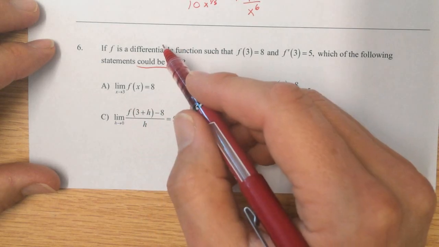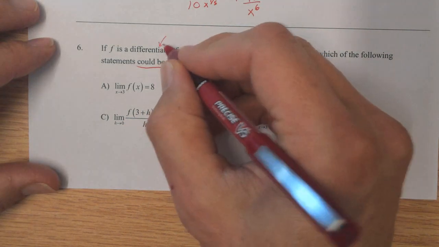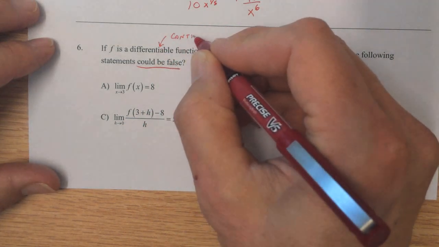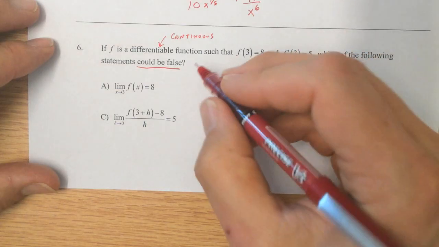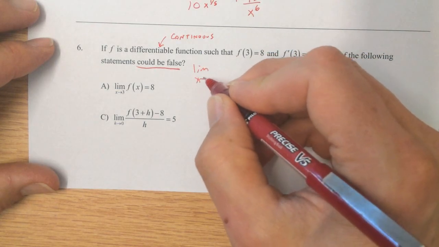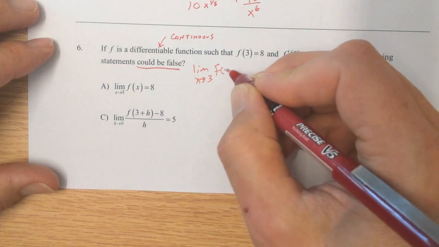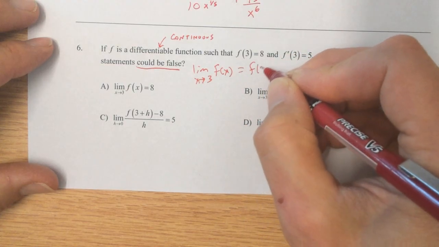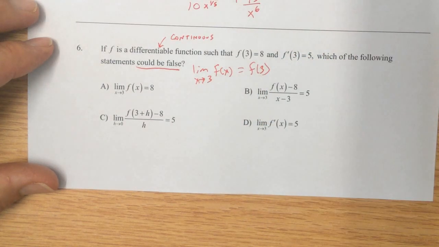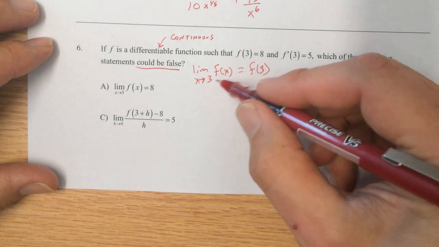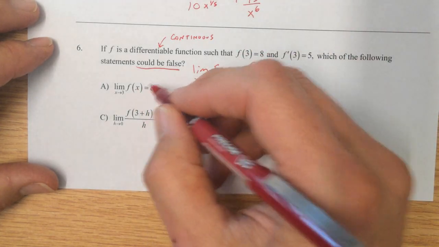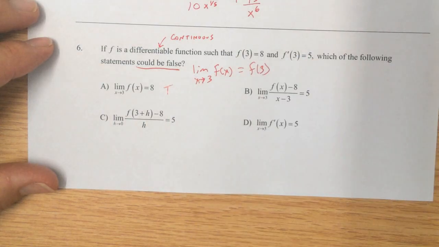Well, we're told the function is differentiable. That means that the function is also continuous. If the function is continuous, then that means the limit as x approaches 3 of the function must equal the function's value at 3. Since f of 3 is 8, that means the limit as x approaches 3 of the function is 8. That's okay. That's true.